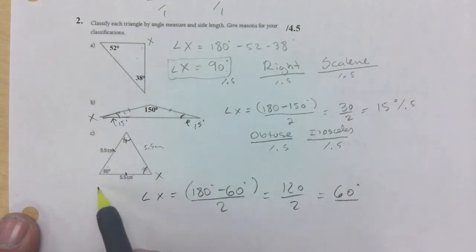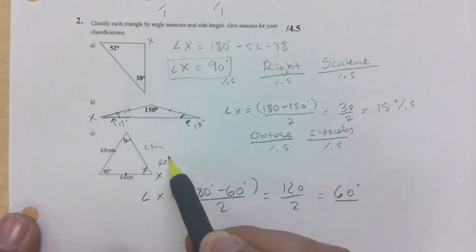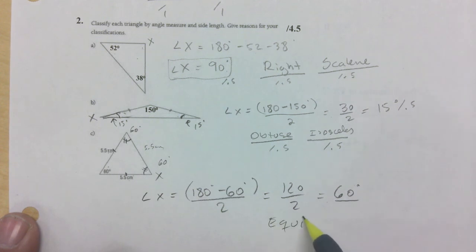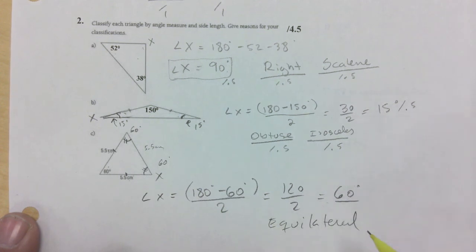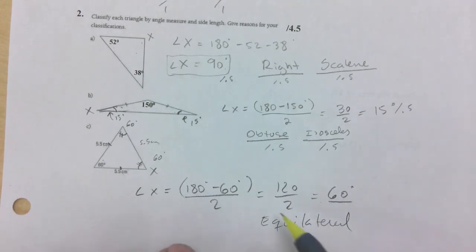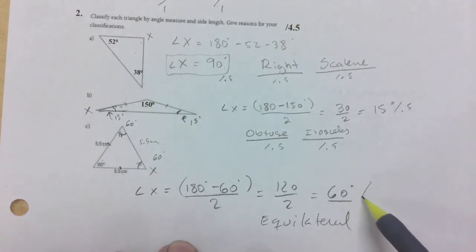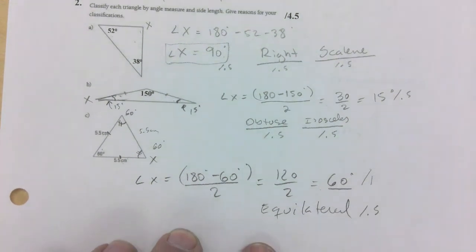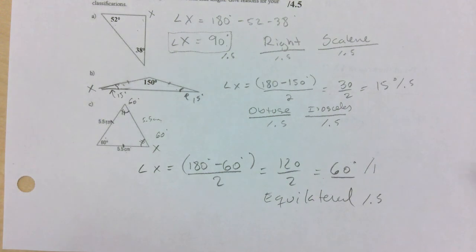So now you found that this is 60 here, and this is 60 also, so it's equilateral. So you have to have some sort of work attached to it. So I'd say 1 for the work, whether it be cosine law or whatever, and just half a mark for the name. So that's where the 1.5 for each comes from.